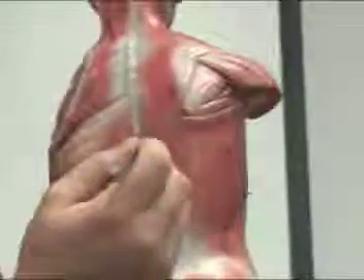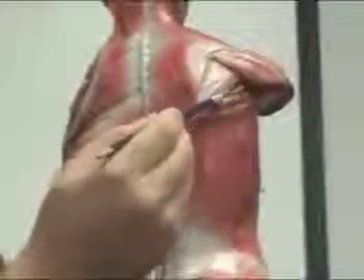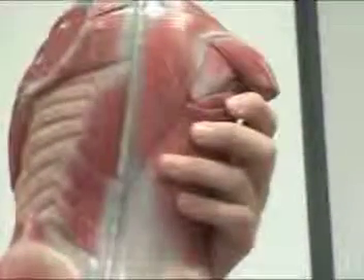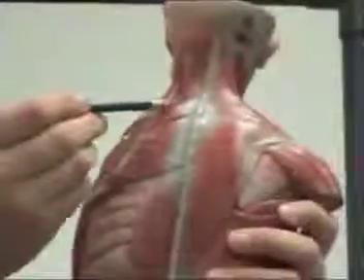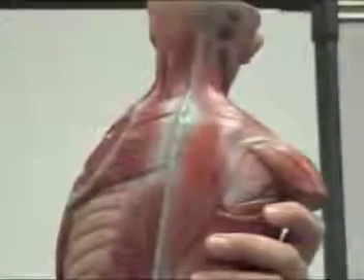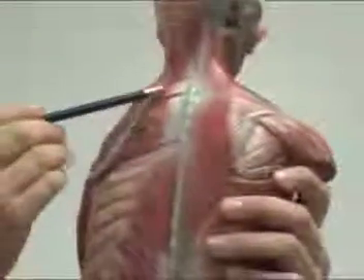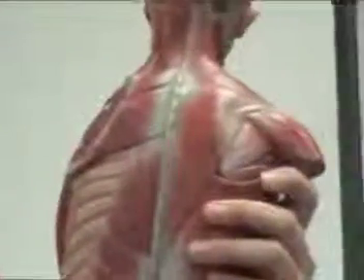Teres major, you can see it on here, or on here. So the teres major, it's going to extend and adduct the arm, works with latissimus dorsi. Levator scapulae. This will be this muscle up here. That's it. It's going to elevate the scapula, help shrug the shoulders. Rhomboid major and minor. They don't differentiate them on this model. They're going to elevate and adduct the scapula.